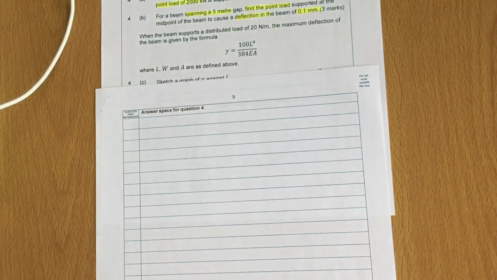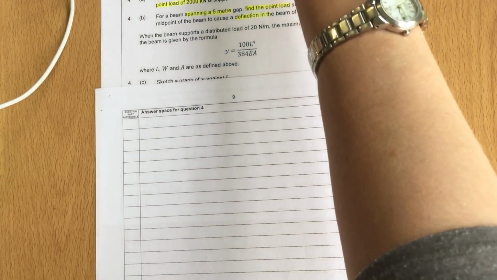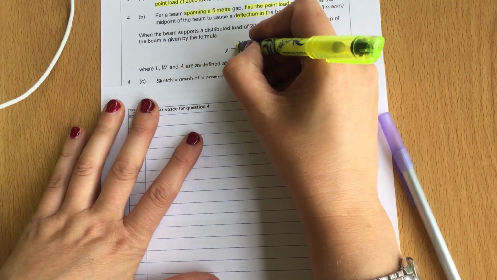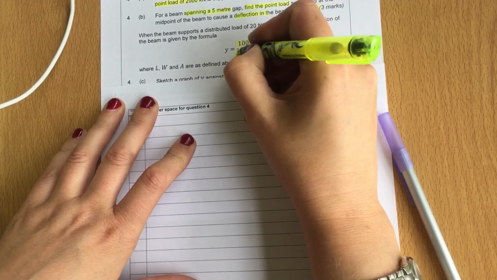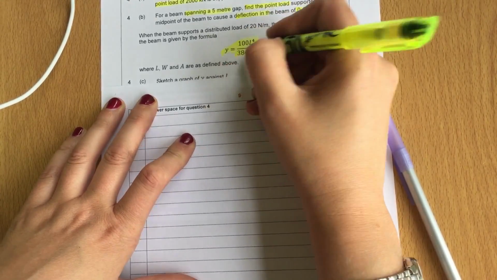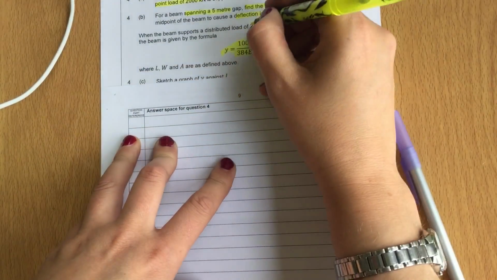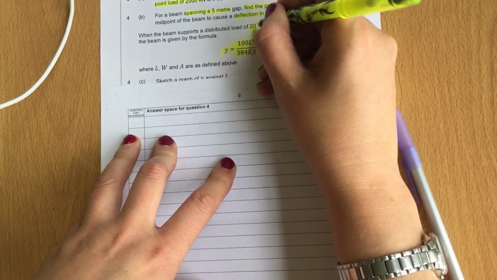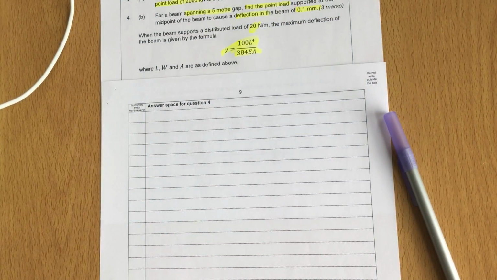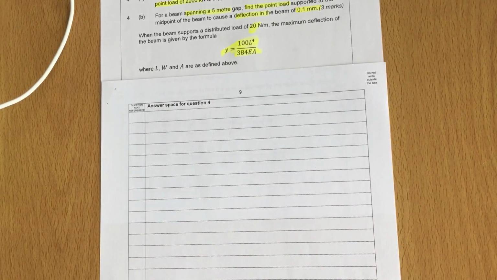If you look at the question, however, we are looking at L to the power of 4. Now that's because of stuff that we're told on the data sheet.